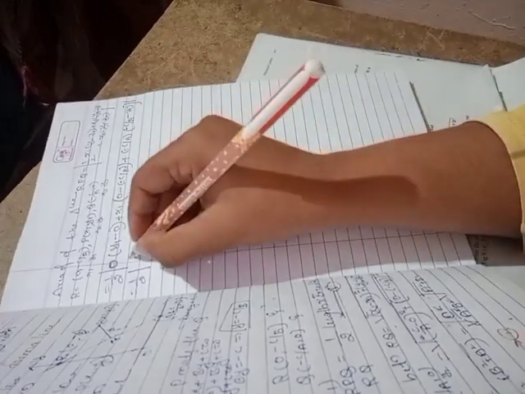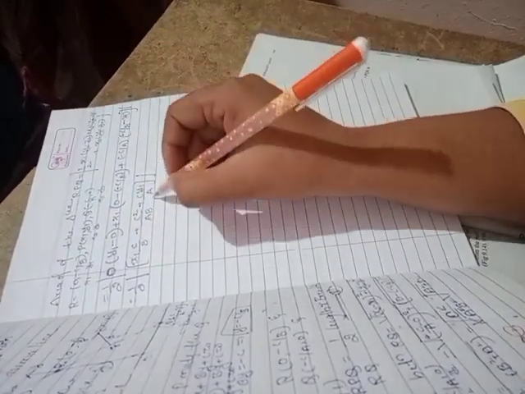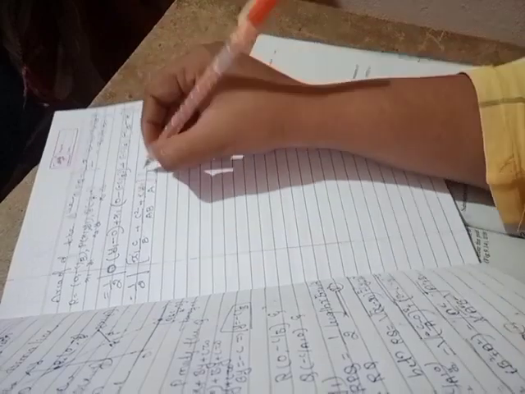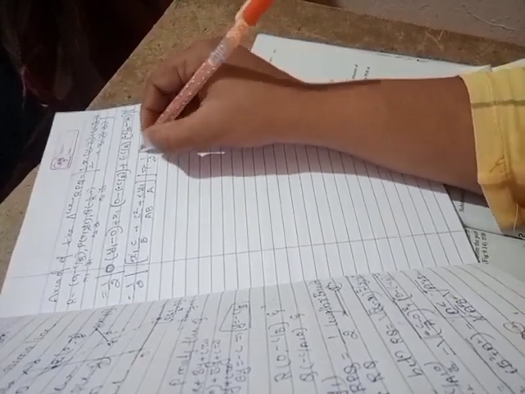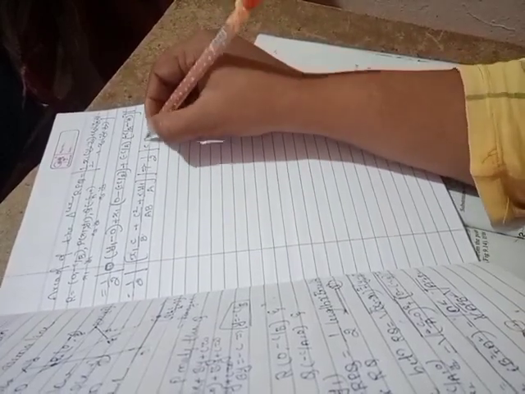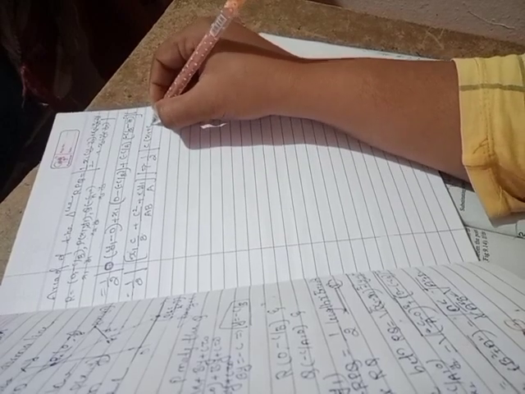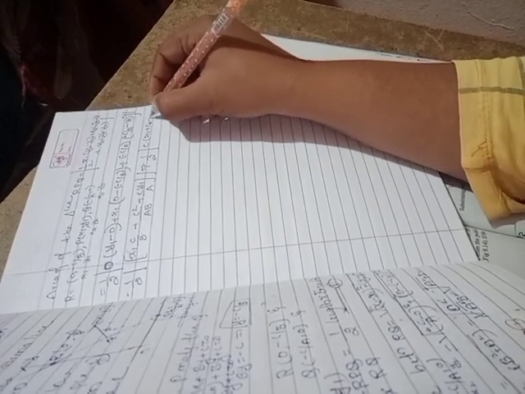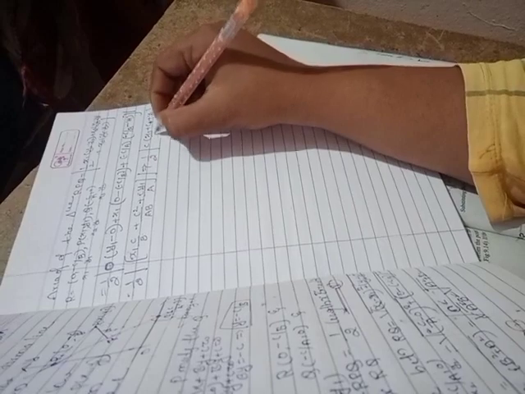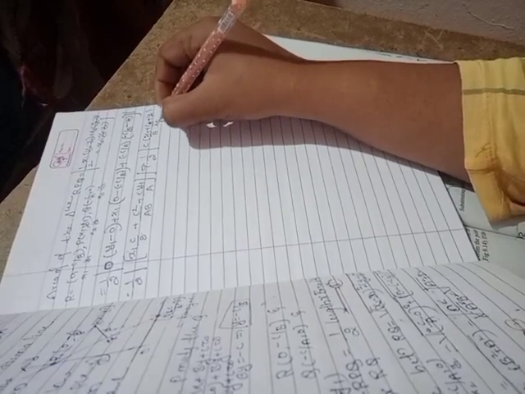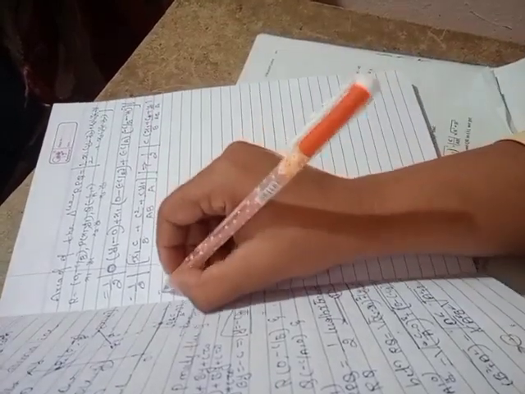So modulus. Again here taken LCM, again c taken common first, so 1 by 2 modulus c taken common, remaining x1 by b plus c divided by ab plus y1 divided by a.